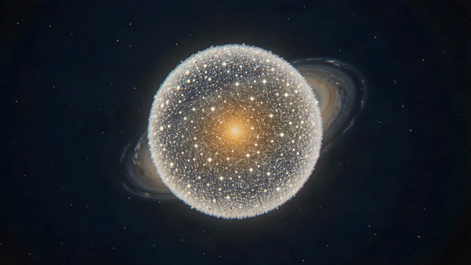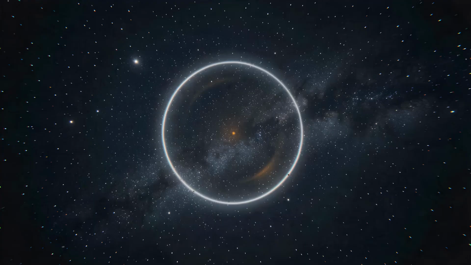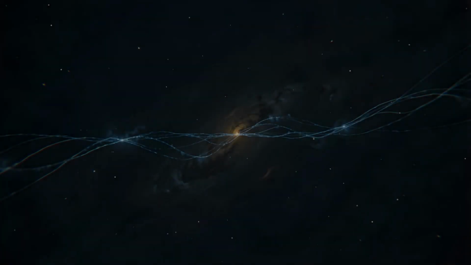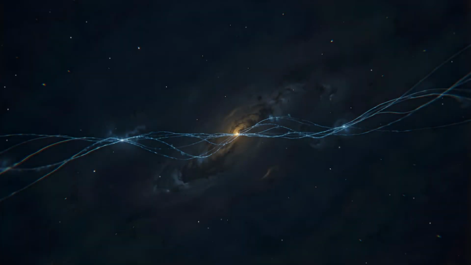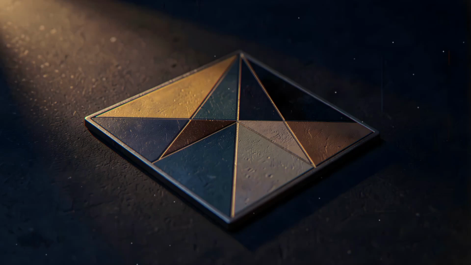No known material does this at any scale that would matter for a wormhole. No planet, no star, no engineered substance. The requirement sits there in the equations, patient and immovable. And yet, the universe does offer a small, quiet hint that negative energy is not entirely forbidden. It is called the Casimir effect.